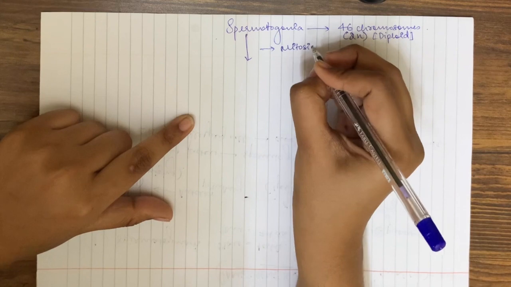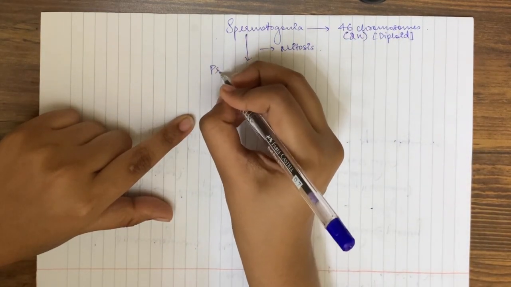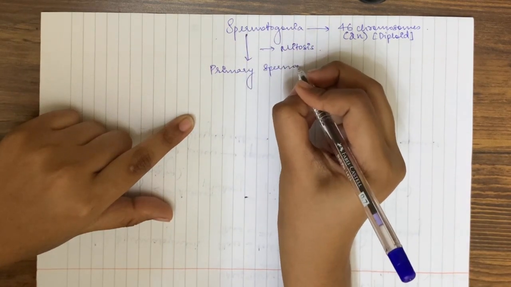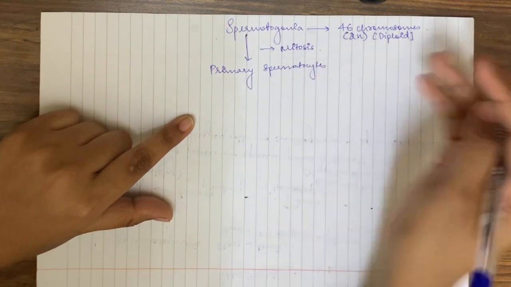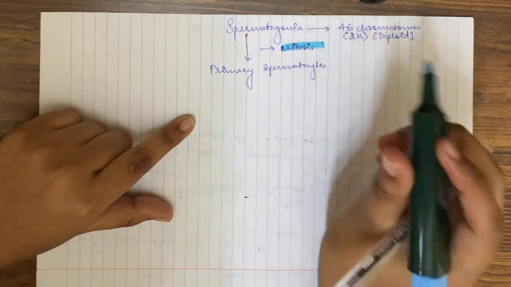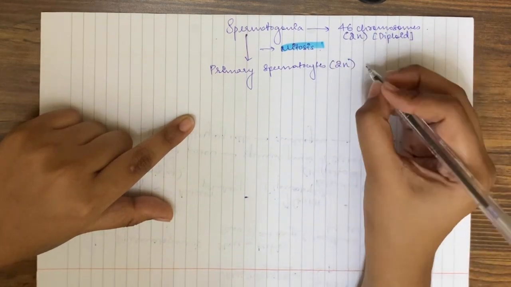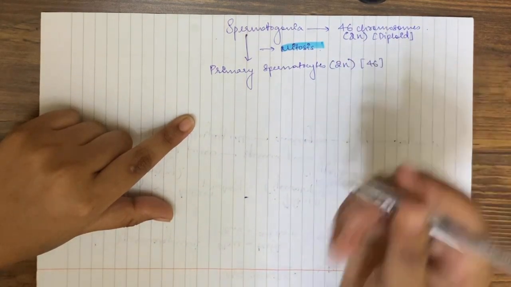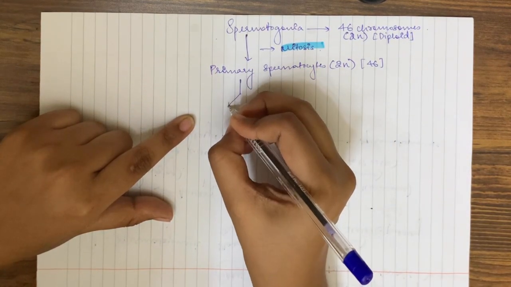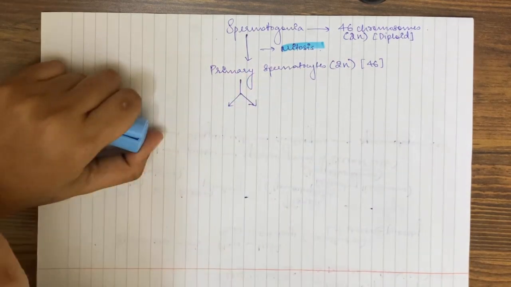Now, spermatogonia undergo mitosis. In mitosis, you obviously know there is no reduction in chromosome number. Hence, the products of this mitosis process also contain the same number of chromosomes, that is 46. So, primary spermatocytes. Spermatogonia undergo the process of mitosis in order to produce primary spermatocytes. And now these primary spermatocytes further undergo the process of meiosis to produce secondary spermatocytes.